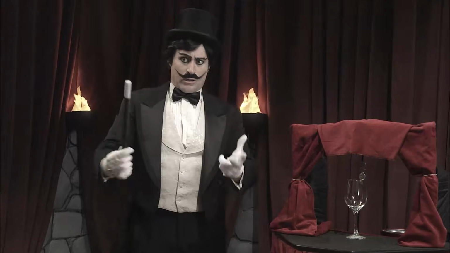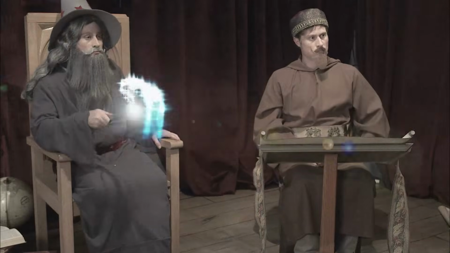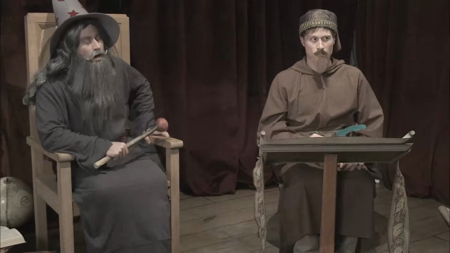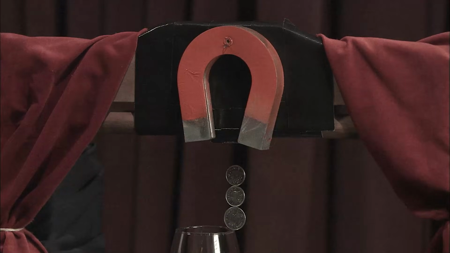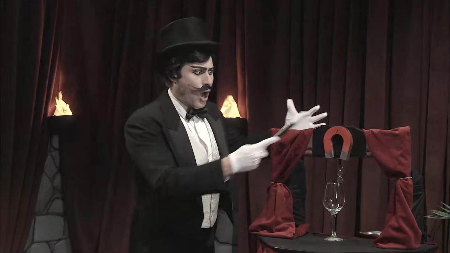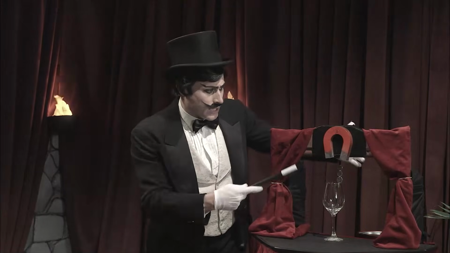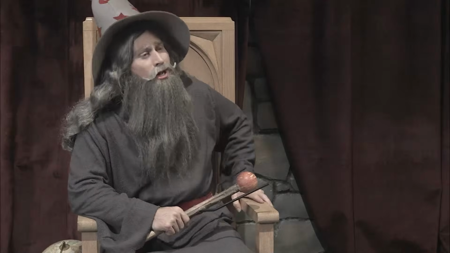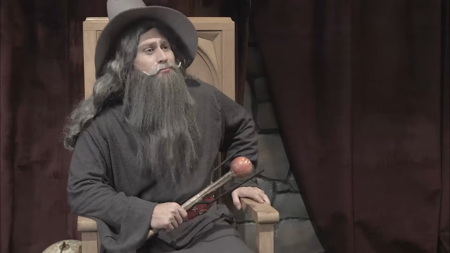Wait. What's under the cloth? What cloth? This cloth? Nothing! Oh! Is that a magnet? This? No! The pull of the magnet is what's keeping those coins up. The magnet is just strong enough to keep the coins from falling. No, this is set dressing. It's just... It was a good trick, but it's science, not magic.